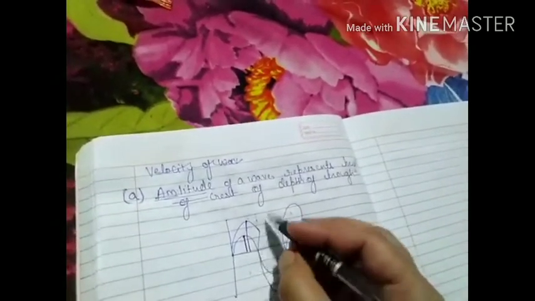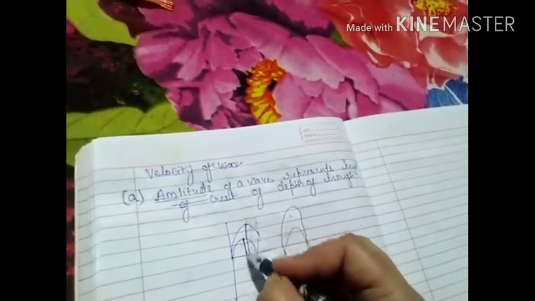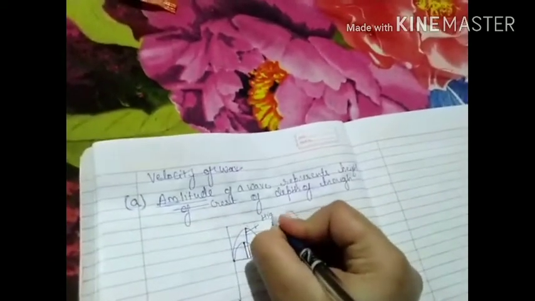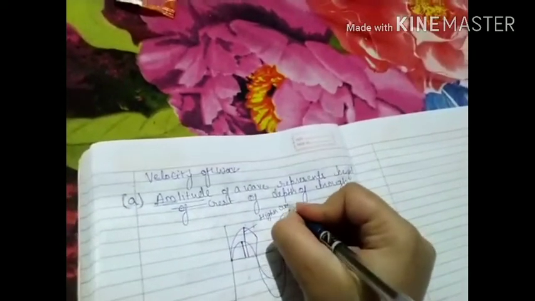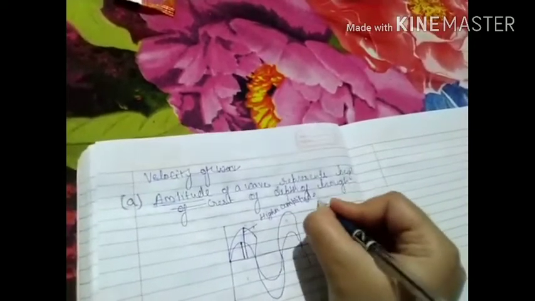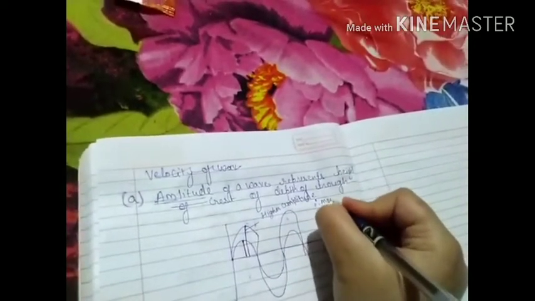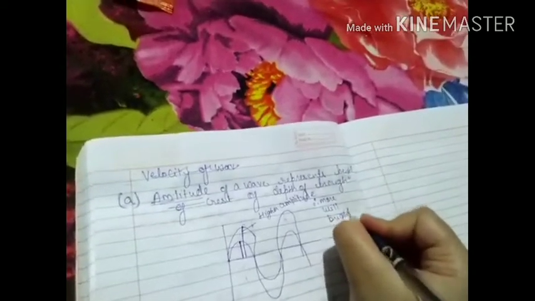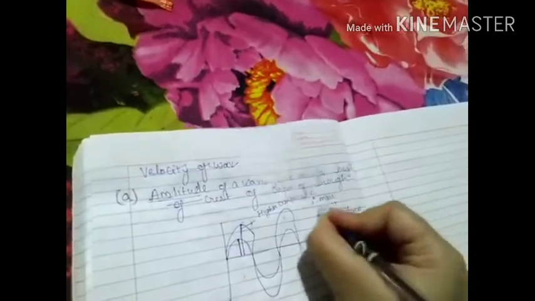और competitive में question आता है कि इन दोनों में से किसकी brightness ज़्यादा होगी? तो जिसका amplitude ज़्यादा होगा that will be more brighter. So this is having what? Higher amplitude. Therefore more will be what? Brightness. Clear? More will be brightness.